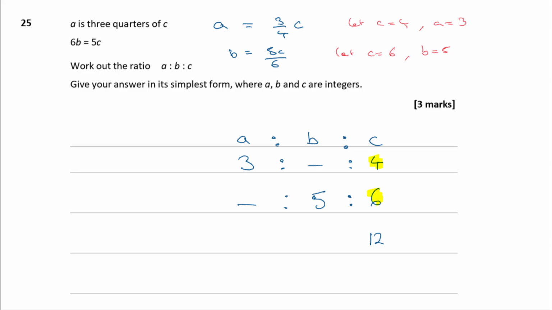So if you think about the first ratio, 3 to 4, if I scale that up by a factor of 3, then 4 times 3 is 12, and on the other side, times 3, I'm going to get 3 times 3, which is 9. So that means that A and C are in the ratio of 9 to 12.